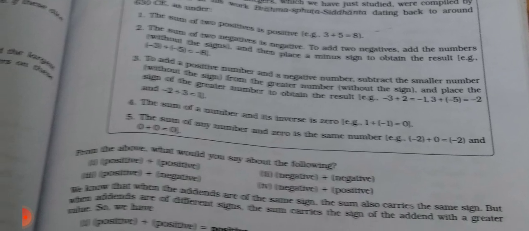2. The sum of two negatives is negative. To add two negatives, add the numbers without the signs and then place a minus sign to obtain the result. 3. To add a positive number and a negative number, subtract the smaller number without the sign from the greater number without the sign and place the sign of the greater number to obtain the result. 4. The sum of a number and its inverse is 0. 5. The sum of any number and 0 is the same number. From the above, what would you say about the following?